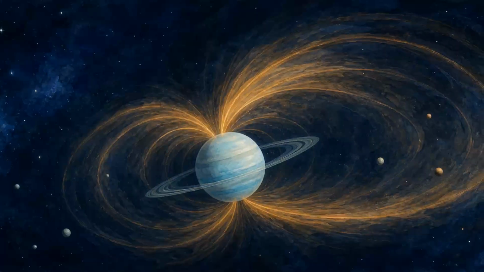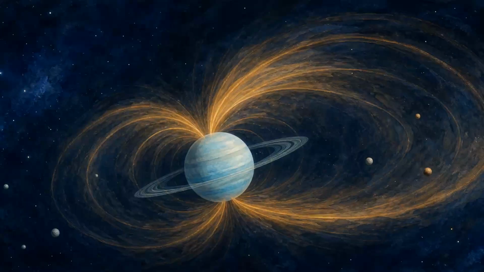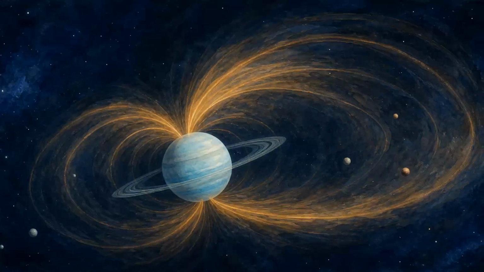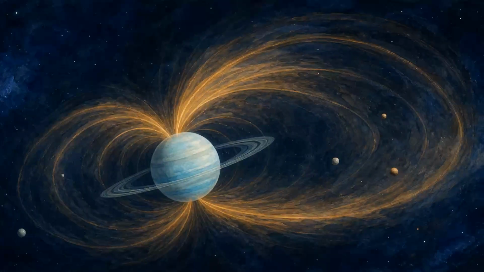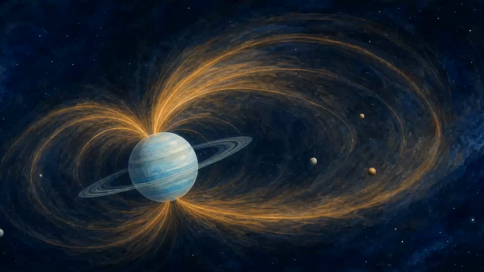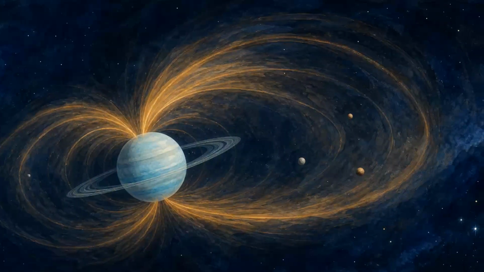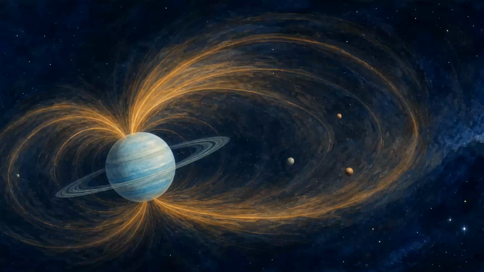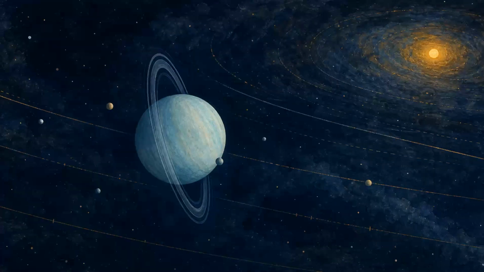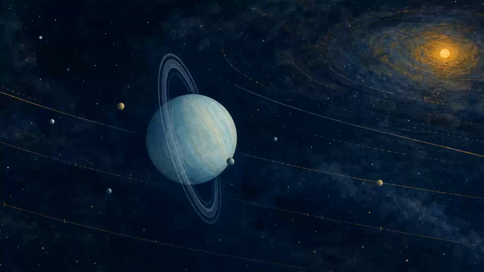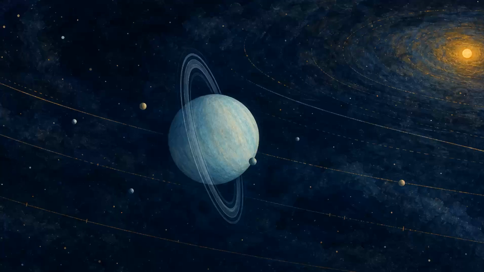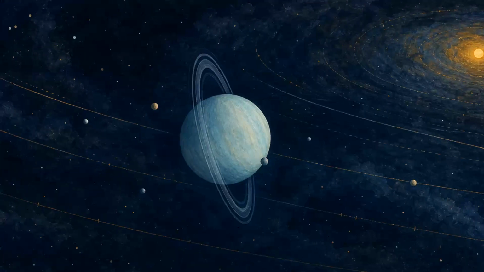geological past. These features occupy small solids embedded in a magnetosphere millions of kilometers long. The magnetic field is tilted nearly 60 degrees from the rotation axis and offset from the planet's center. As Uranus turns, its magnetosphere traces a twisted structure downstream. Empty-looking space becomes a changing field geometry that no ordinary camera can photograph directly.